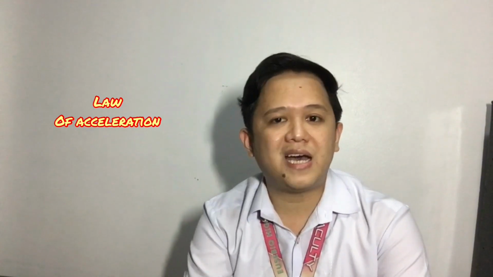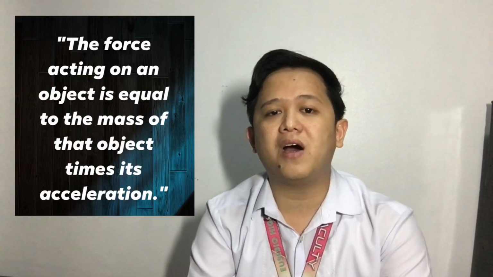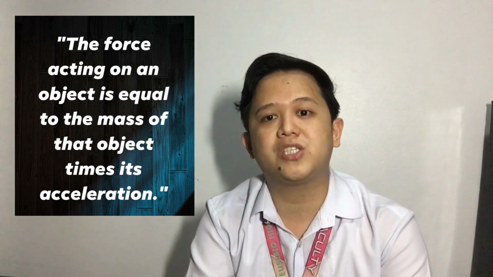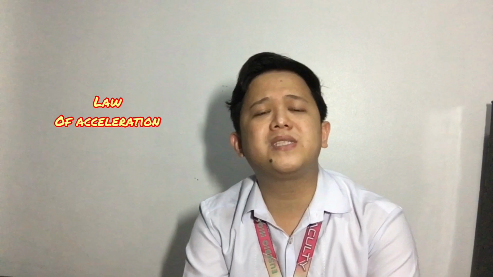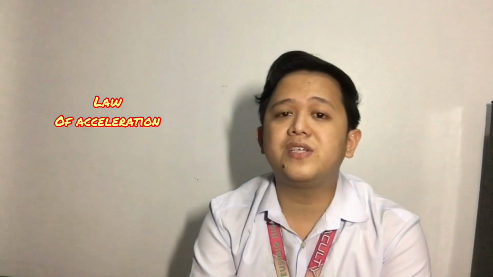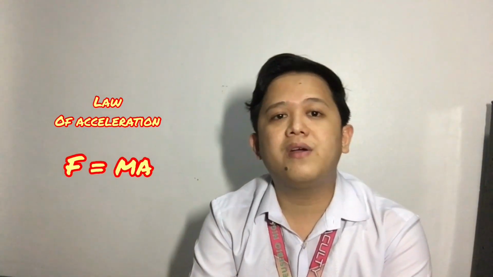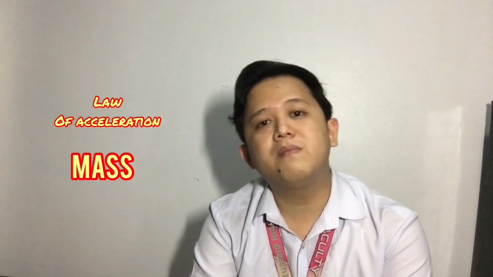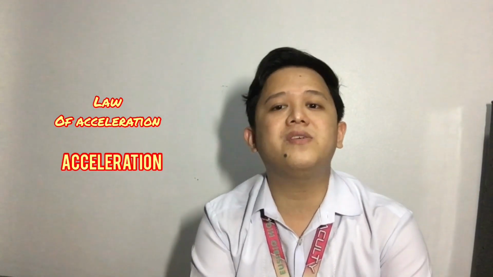Now, the second law of motion is what we call the law of acceleration, which describes what happens to a massive body when it is acted upon by an unbalanced force. It states that the force acting on an object is equal to the mass of the object times the acceleration. This is written in mathematical form as F = ma, where F is the force, the unit is Newton, m is the mass, and a is acceleration.